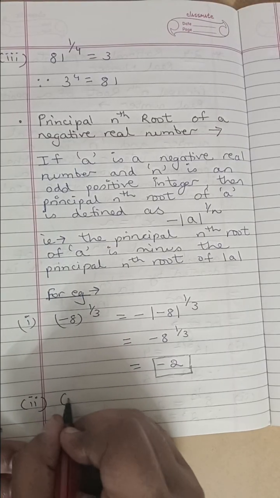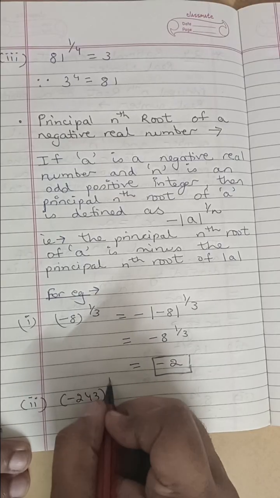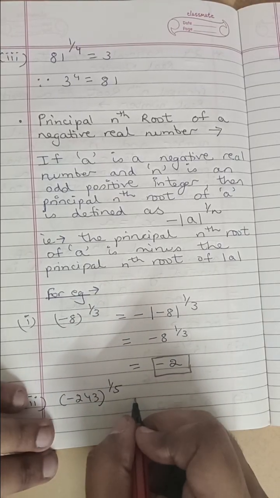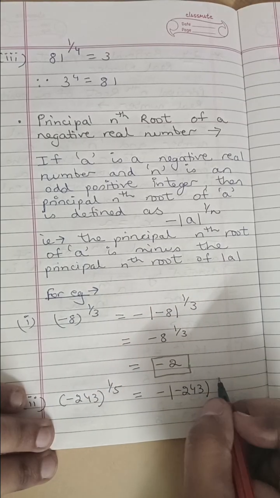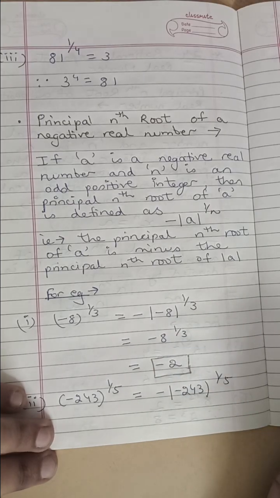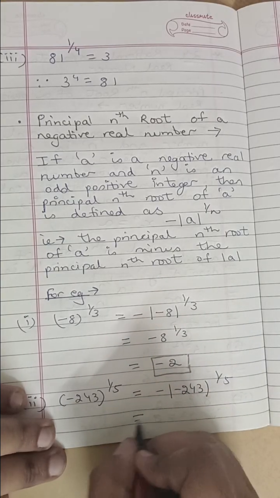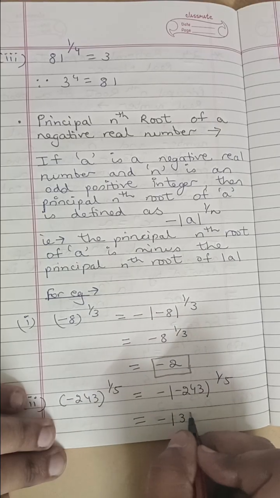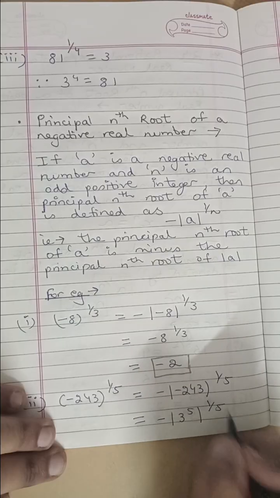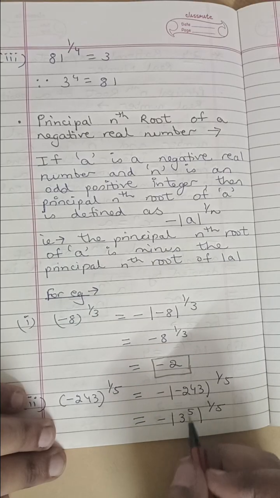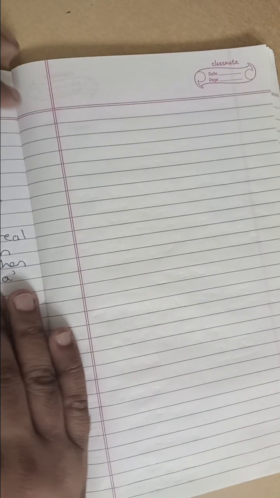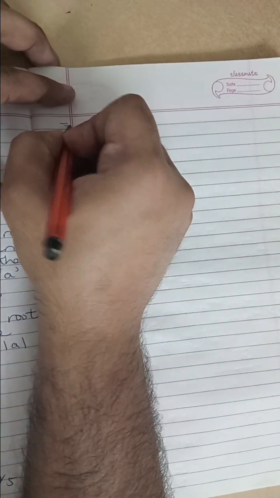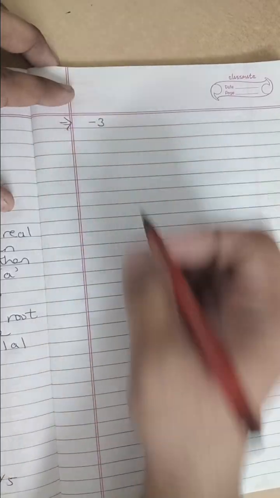Second, minus 243 raised to power 1 by 5 can be written as minus 3 raised to power 5, raised to 1 by 5. 5 cuts, it would come out to be minus 3.